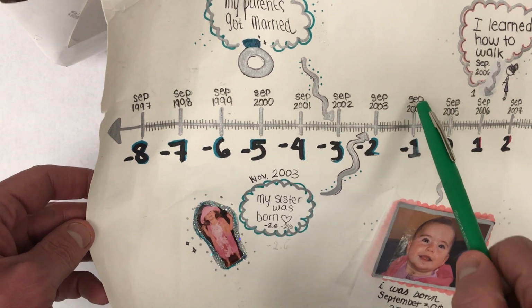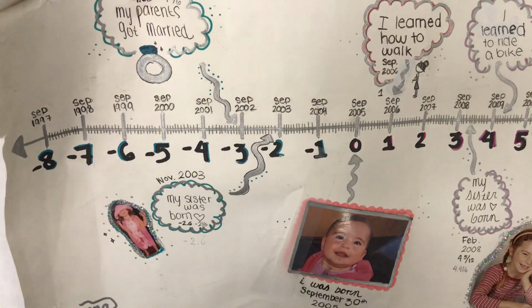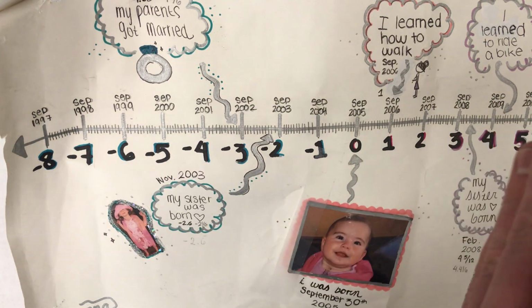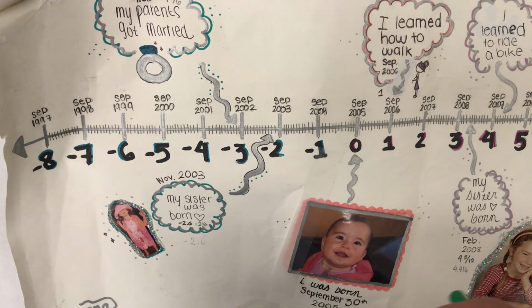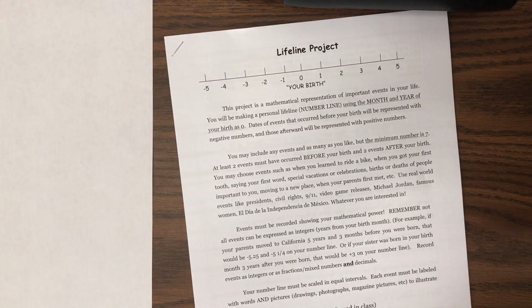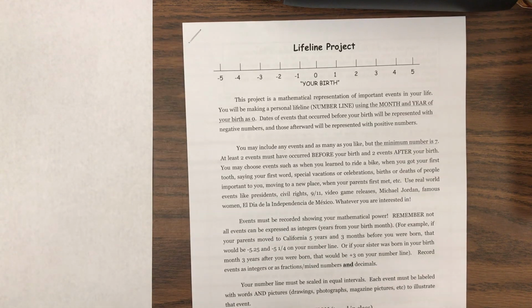So let me use much smaller spaces for the years before my birth. That's okay, as long as the spacing is even for all the negative numbers and all the positive numbers, it's okay to have a different spacing for negative than for positive. That's normally not okay on a number line, but for this project, I will allow it. So let's talk about how we calculate these year numbers.